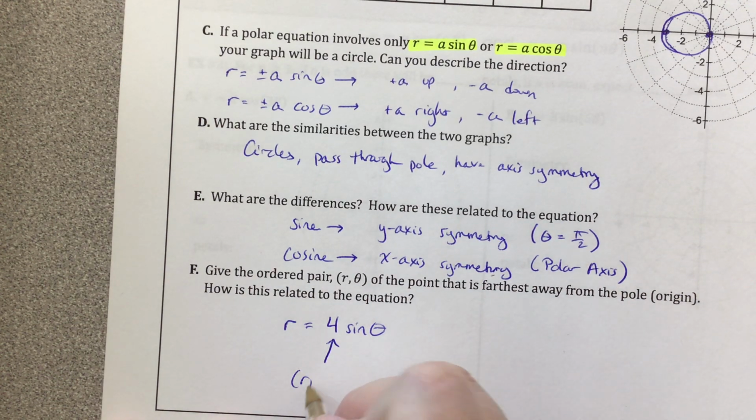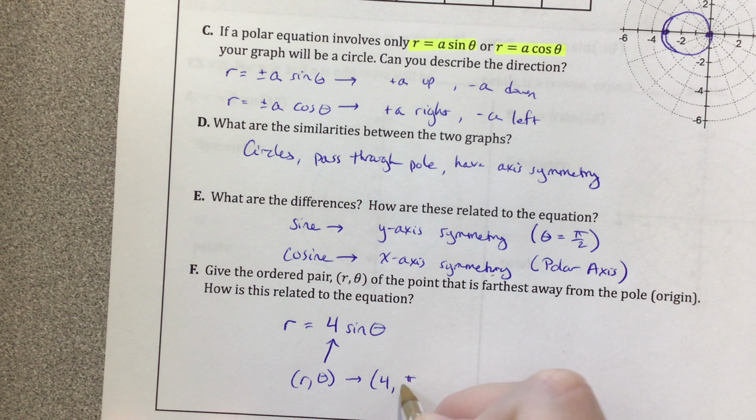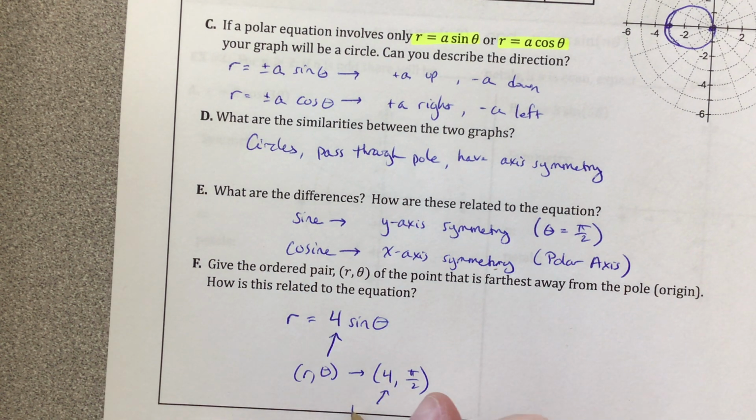So the point r comma theta was 4 comma pi over 2. That 4 came from the diameter, being this a value, and pi over 2 is the angle measure where sine has its maximum.